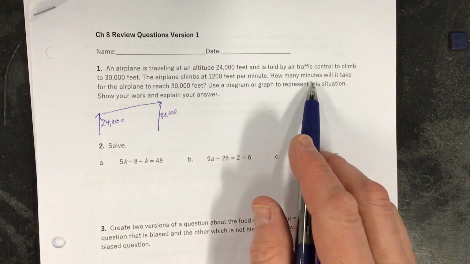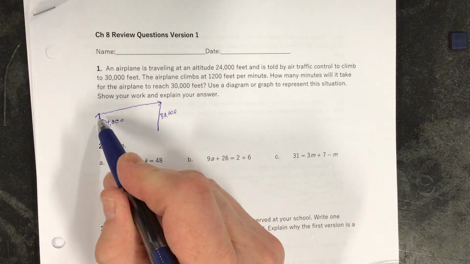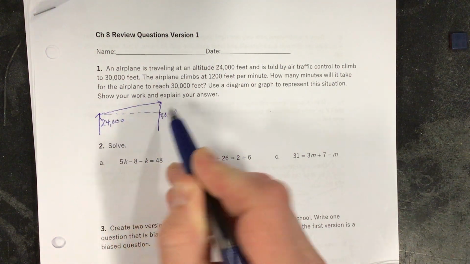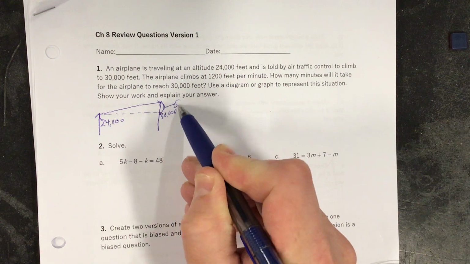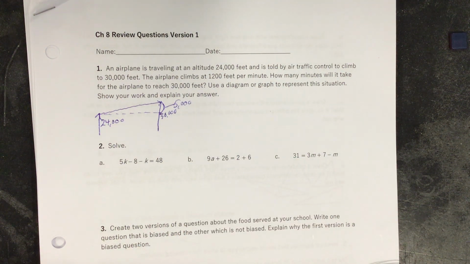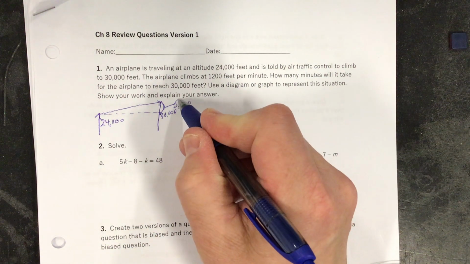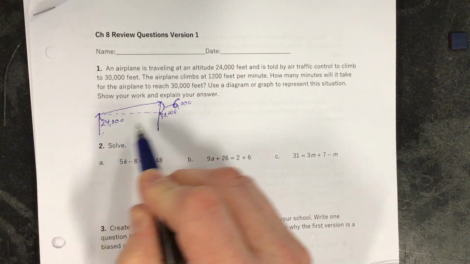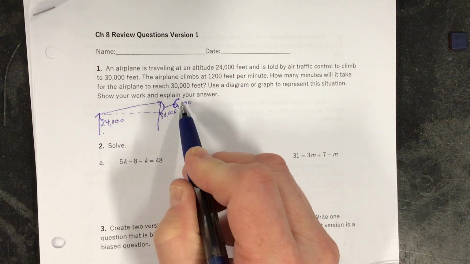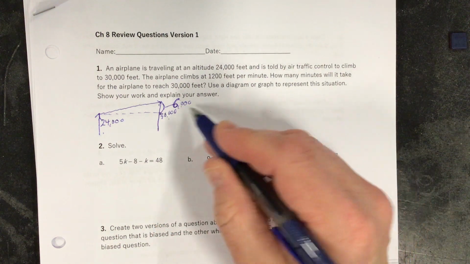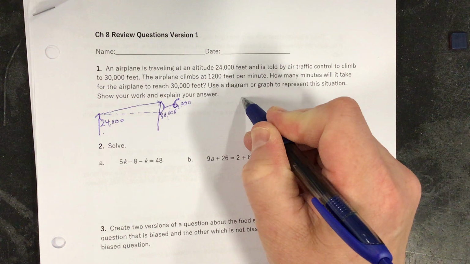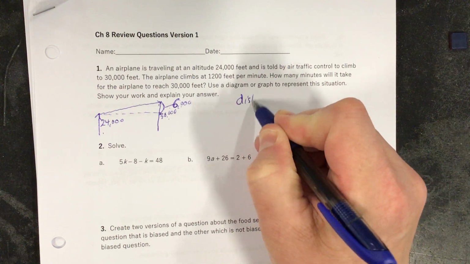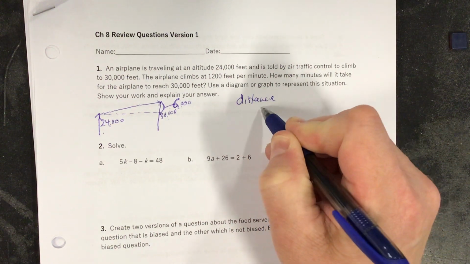Well, how many minutes? Let's see. So we know that if I draw a triangle like this, there's going to be a difference right here of about 5,000 feet. Is that right? Oh, 6,000, because it's 24,000 and 30,000, and that difference is 6,000 feet. So we know we have to climb 6,000 feet. Okay, so that's a distance, 6,000 feet.